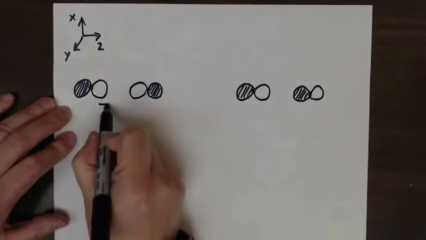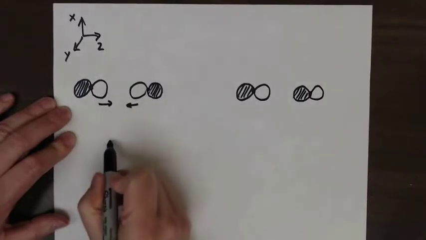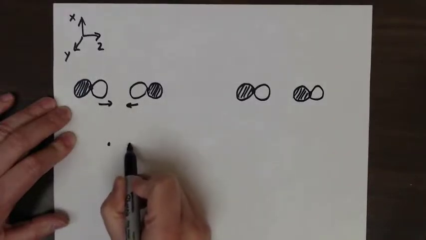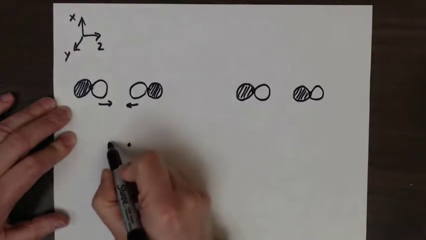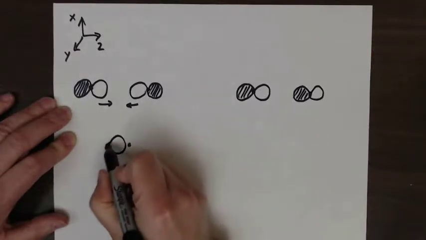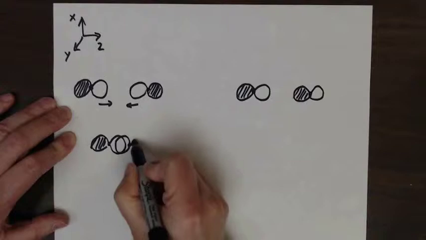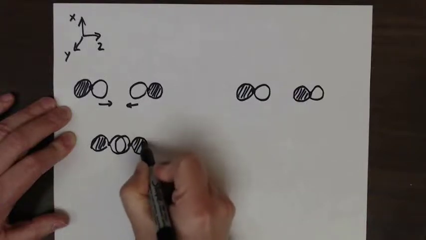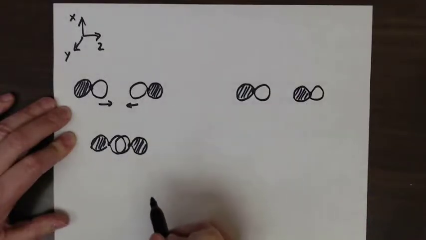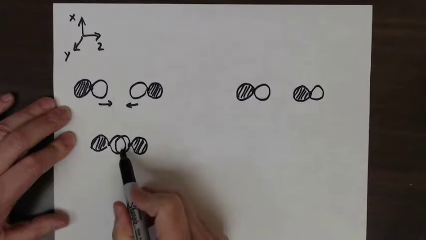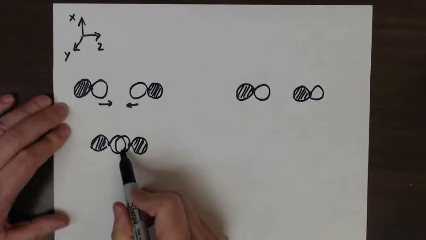For the first, when we move these two together, and again, we'll draw the nuclei closer to one another, we're going to be adding two functions in the overlap region that are both the same sign, which will give a greater value in the overlap region.